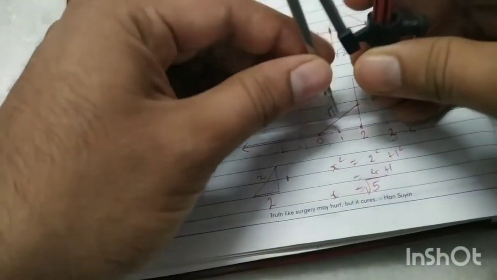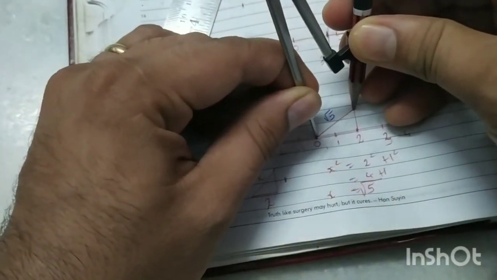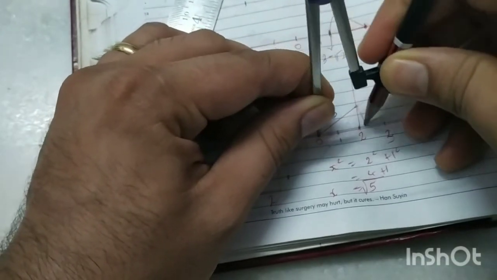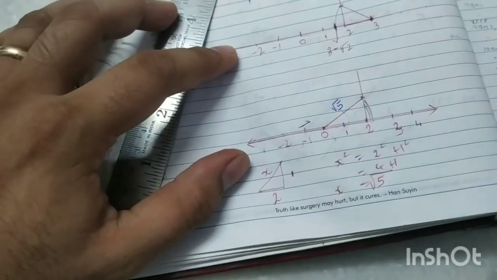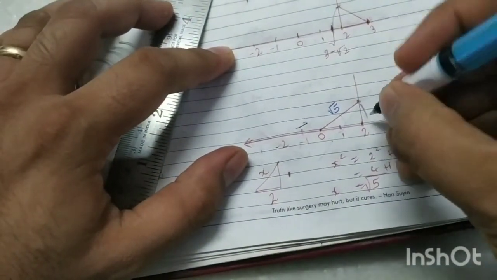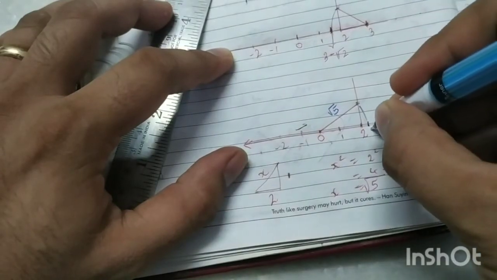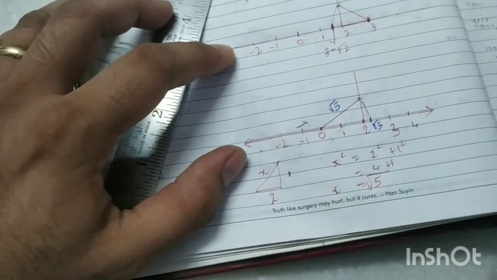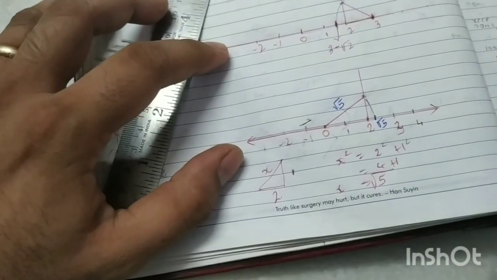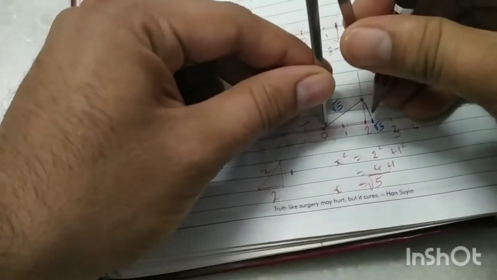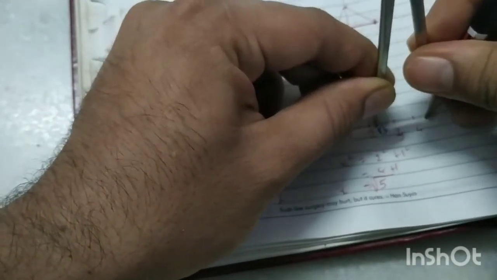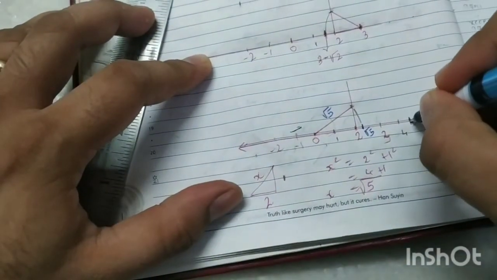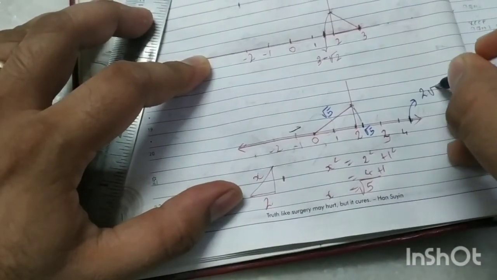So with the help of the compass, let's plot root 5. So this point is root 5, but they want the double of root 5. So we'll measure it with the compass and the same measurement forward. This is the final answer. This is 2 root 5.